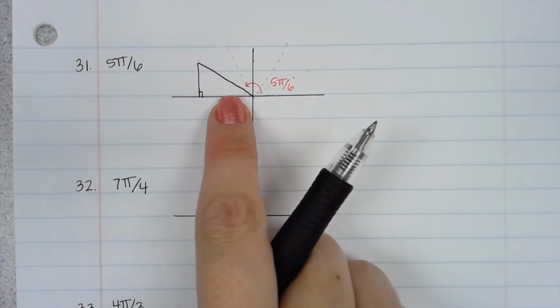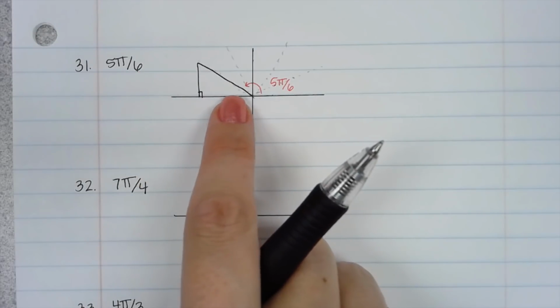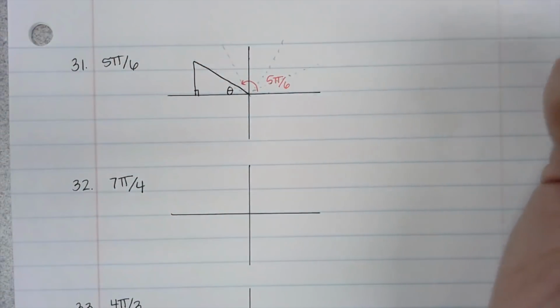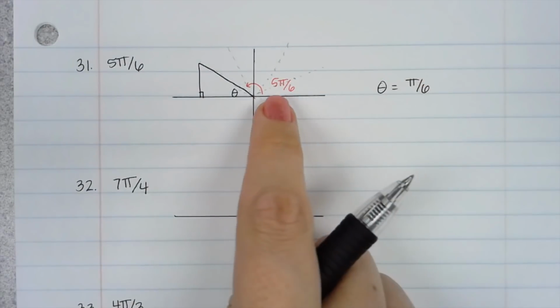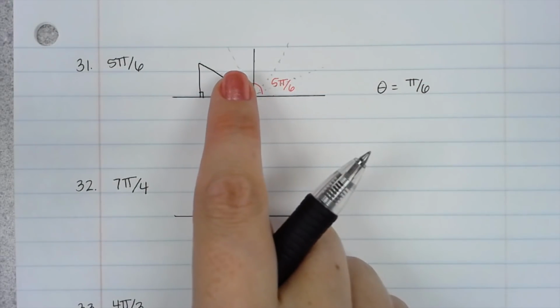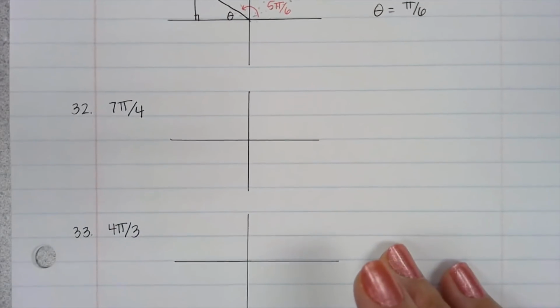To find my reference angle, I have to think about how many more sixth radians would get me back to this axis right here. And so if I label this angle theta for this one, my reference angle would be pi over 6. 5 pi over 6 would get me 5/6 of the way to here, and then I would need 1 more sixth to get me back here.